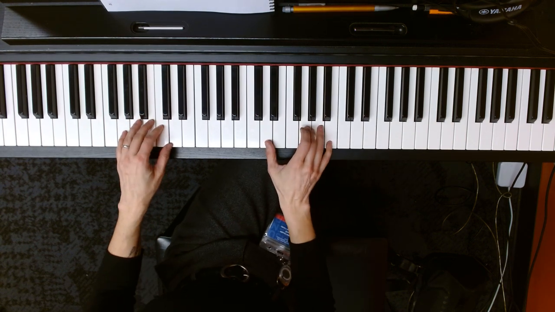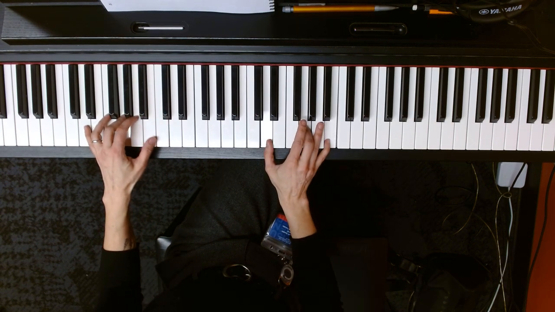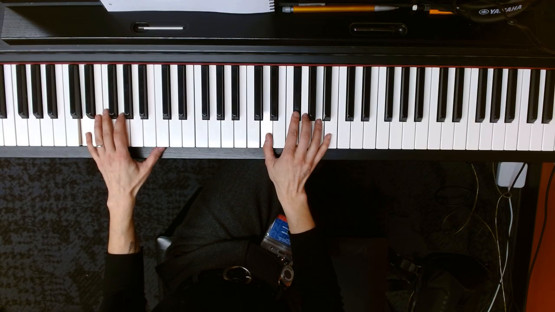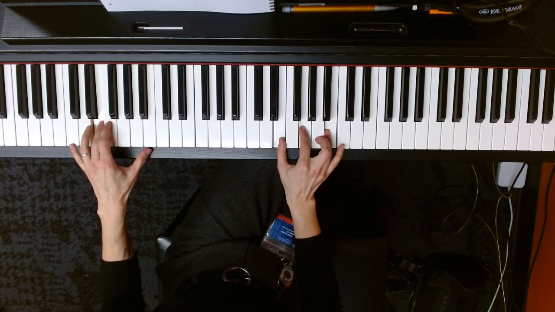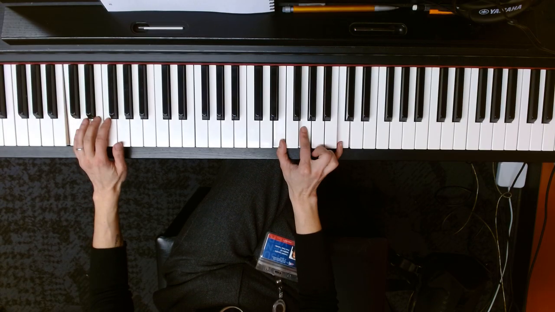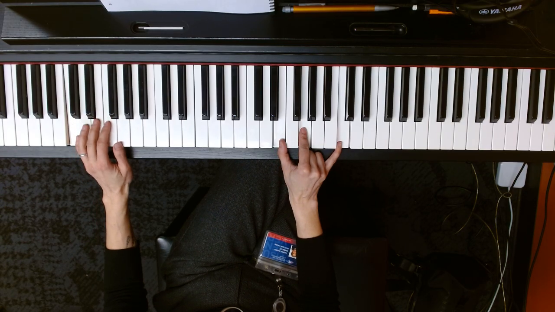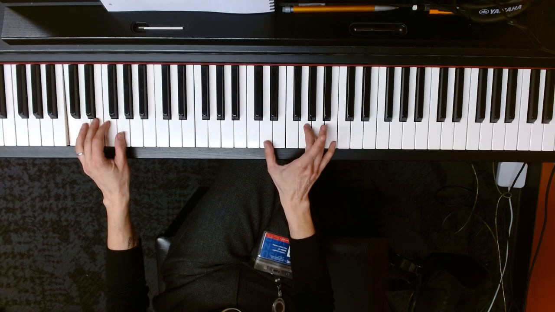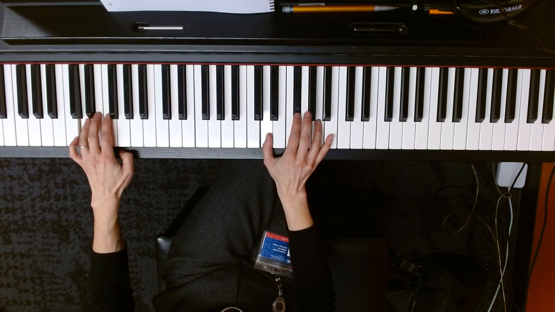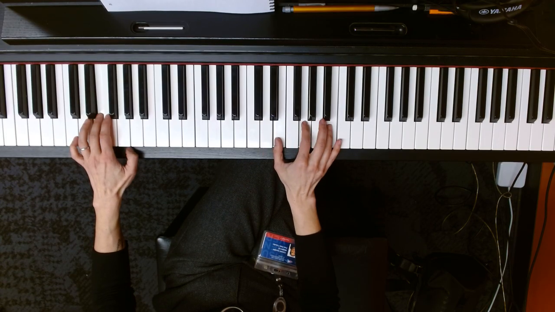So G in second inversion goes to D in root. Goes to E in root. Then the top note moves up to get C over E. One more time, G over D. D in root. E minor in root. C over E.